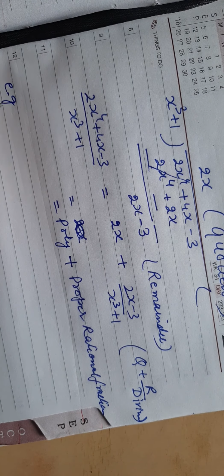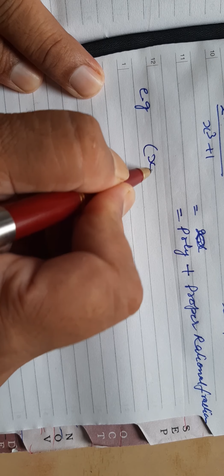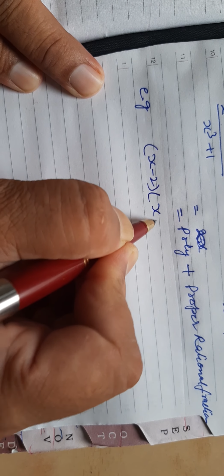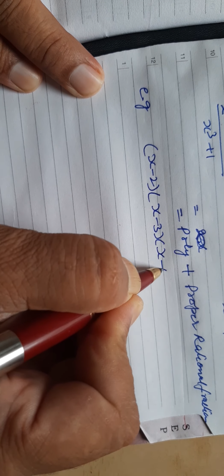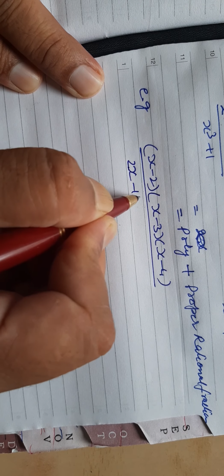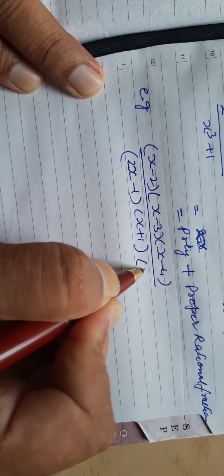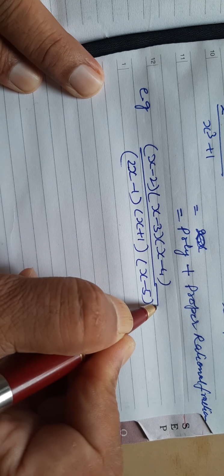Another example we have taken here is x minus 2 into x minus 3 into x minus 4 upon 2x minus 1 into x plus 1 into x minus 5.